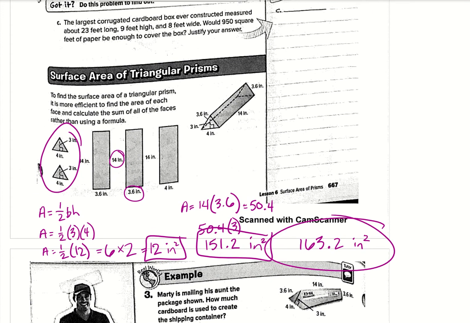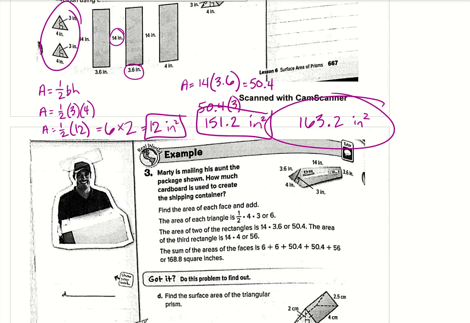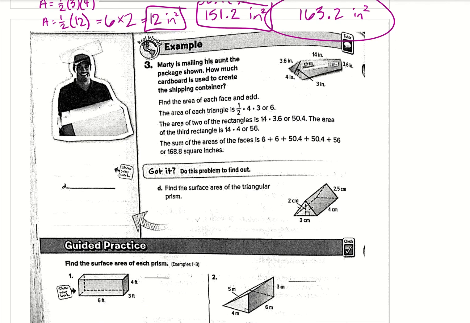I know it wasn't a numbered example, but that's how we would find that. And that's it for the surface area of a triangular prism. Okay, so I want you to go ahead and try out Got It Problem D right here on your screen. And then we will go ahead and move on from there.